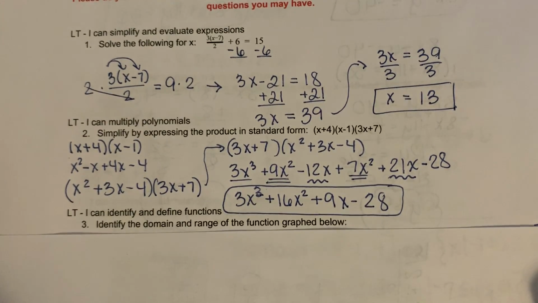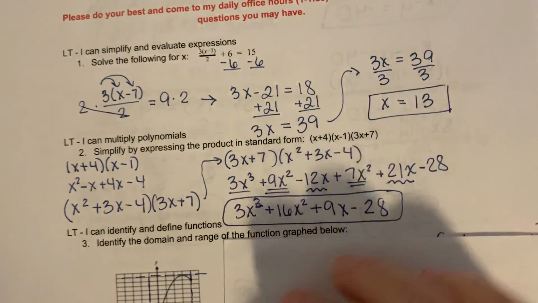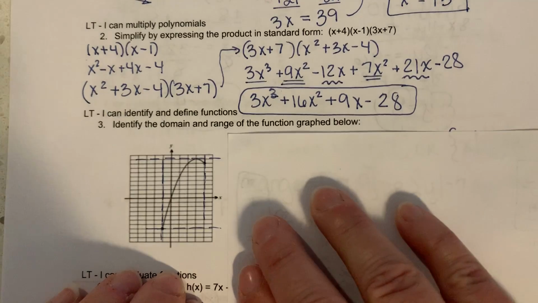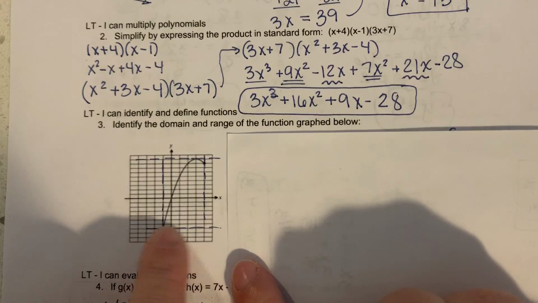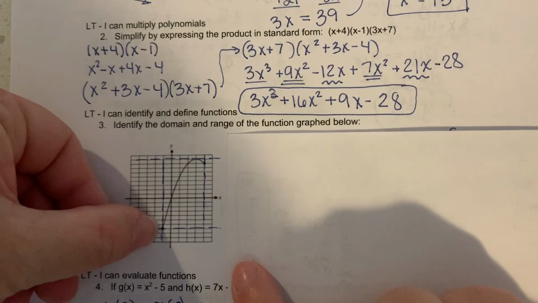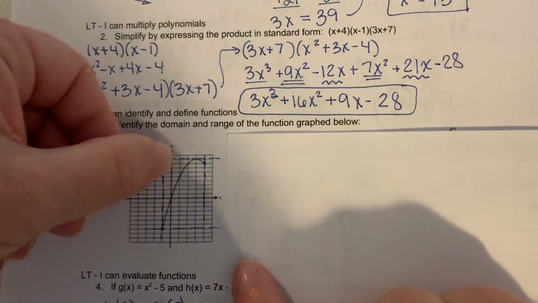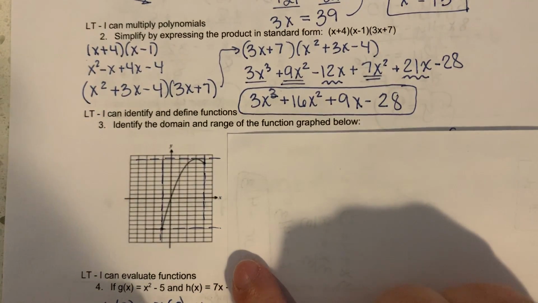Remember, domain are your x values, so you're looking at left to right. Range are the y values, so that's low to high, the bottom to the top. So let's look at our picture here. You can see I put a little dotted line box around from the lowest point down here to the highest point, that's our range, and from as far left as it goes to the farthest right that it goes, and that's our domain. So we want to deal with domain first.